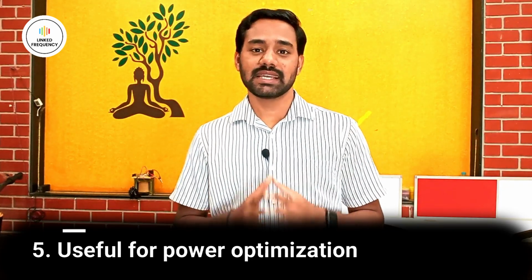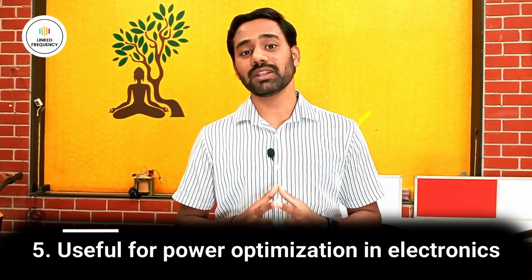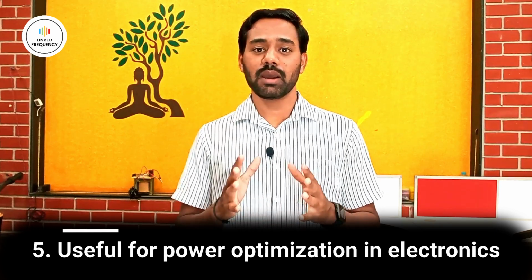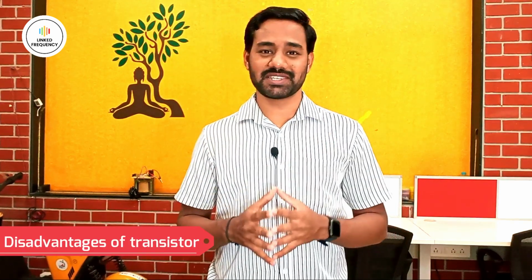Fifth advantage is these transistors are very widely used for power optimization in the electronic industry. As I already mentioned, when you are not using a certain part of the circuit in the entire electronic circuit, then we can turn off that particular circuit by using a transistor. And these transistors consume microamperes of current, which makes it as if no current is flowing through that particular circuit. Now let's talk about the five disadvantages of transistors.